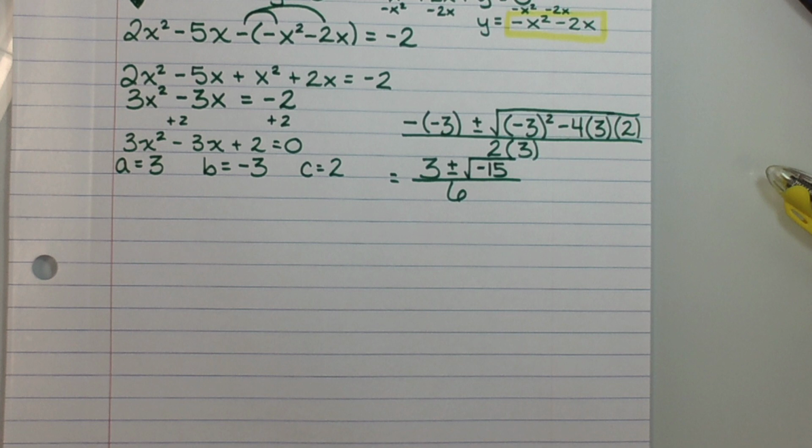There's a negative inside of my square root telling me what is true. It's an imaginary answer. Wait a second. What did I say earlier about imaginaries with systems? You're not going to get them.